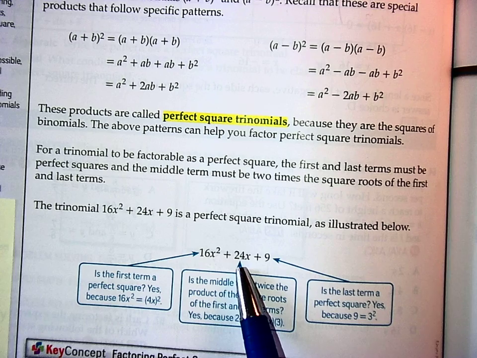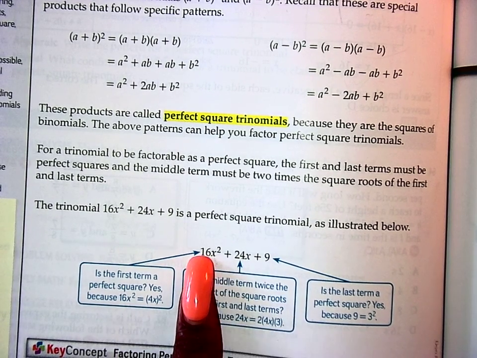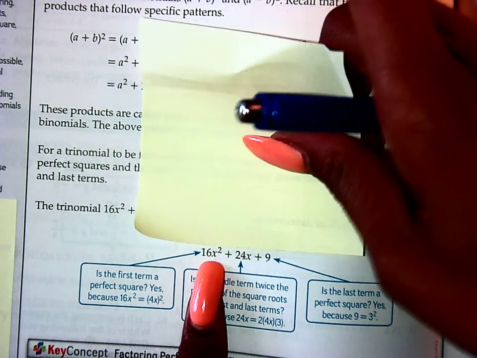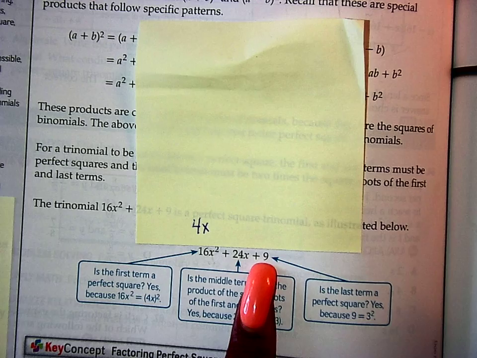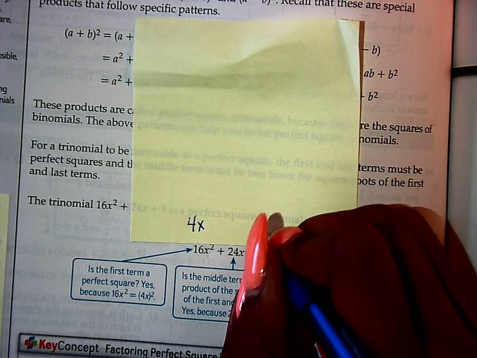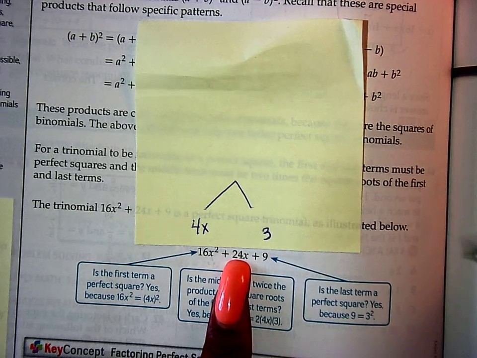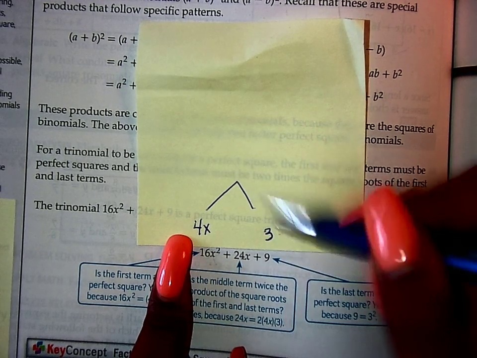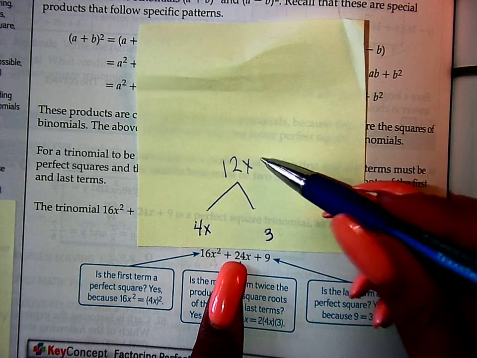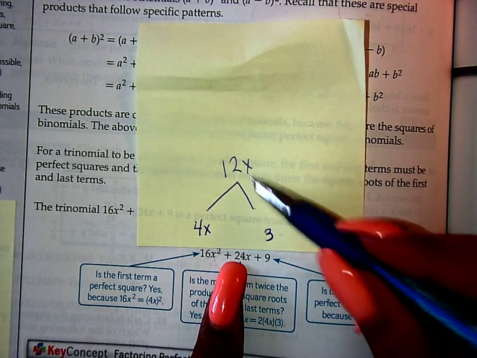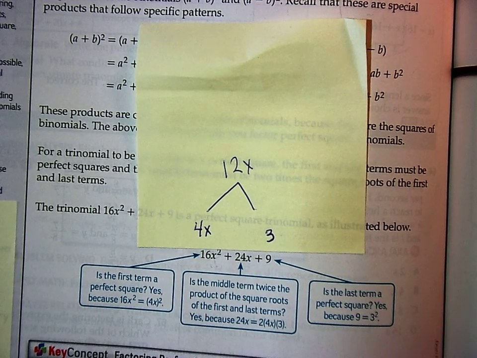Now, what they were talking about for the middle term. Take the square root of 16x squared. So the square root of 16x squared is what? 4x. The square root of 9 is what? 3. All this middle term is 2 times these two. So what's 4x times 3? 12x. This number has to be twice that. Is this twice that number? Yes, because 12 times 2 is 24.